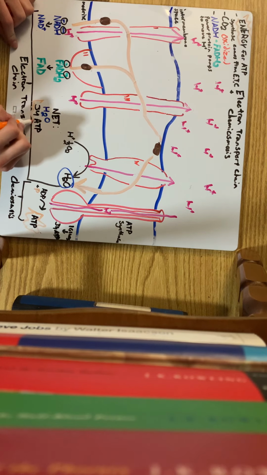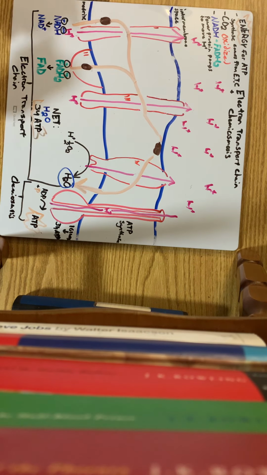And that is it for the electron transport chain and chemiosmosis, and therefore aerobic respiration has been finished, summarized by me in 45 minutes, give or take. I hope it was educational and easy to understand.